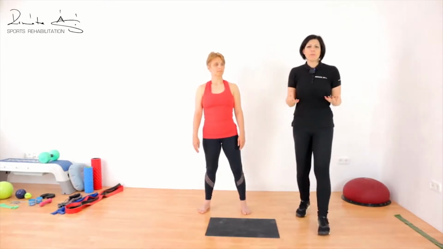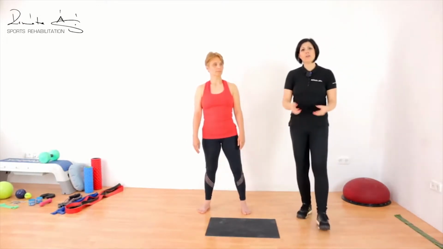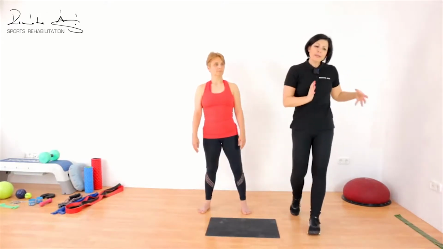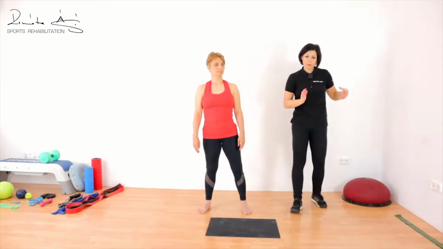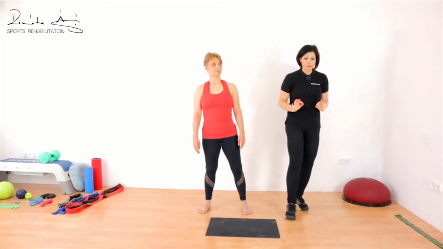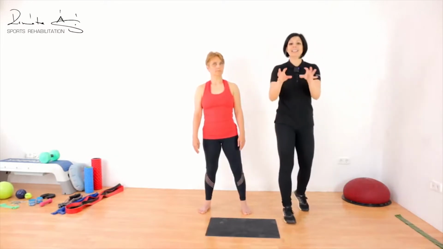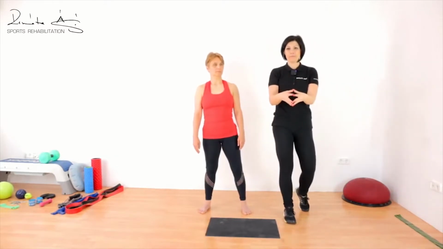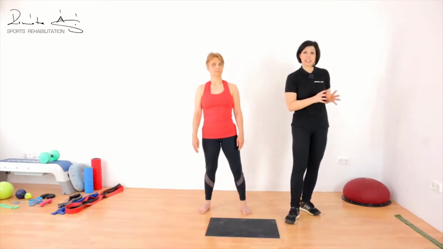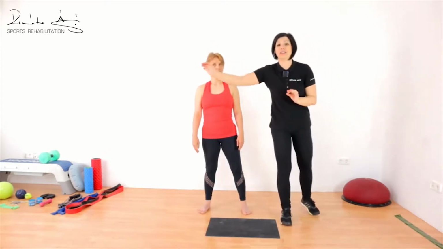Why is core so important in case of shoulder rehabilitation? Because at the very beginning of the shoulder rehabilitation, when we're just talking about the normal population, it's absolutely perfect if you do just isolated exercises. You do your mobilization exercises and some stabilization exercises.